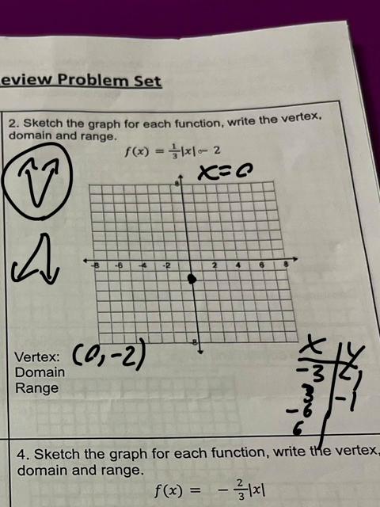If you plug in negative 6, so the absolute value of negative 6 is positive 6. And 1/3 times positive 6 is going to be 2. And 2 minus 2 is equal to 0. If you plug in positive 6, well, the absolute value of positive 6 is still positive 6. And 1/3 times positive 6 is equal to 2. And 2 minus 2 is also equal to 0.